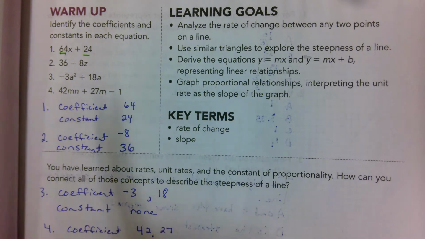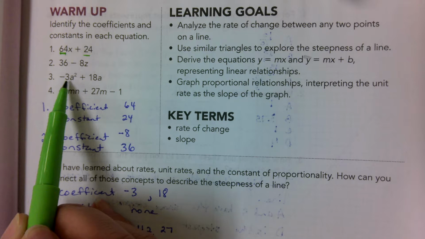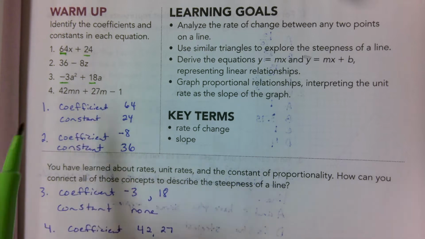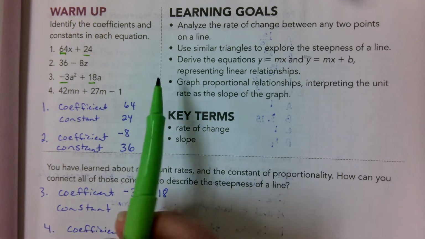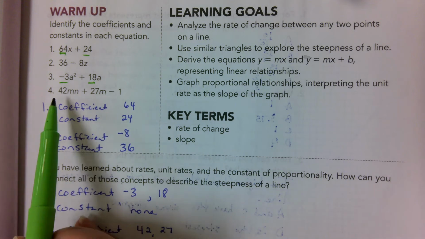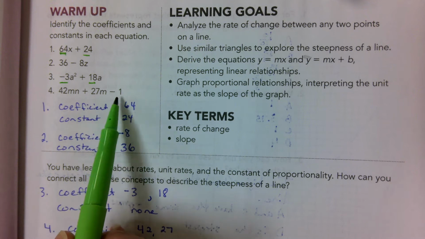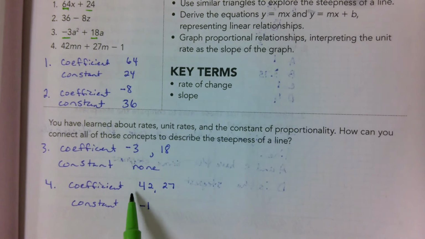All right, number 3, I have a coefficient here with a variable, right? So negative 3. And I have another variable, so I have 2 coefficients, negative 3 and 18. There are no constants here. Number 4, I have 2 coefficients, 42 and 27. But I have a constant of negative 1 right here. So you should have got negative 1 for your constant and 42 and 27 for your coefficients.